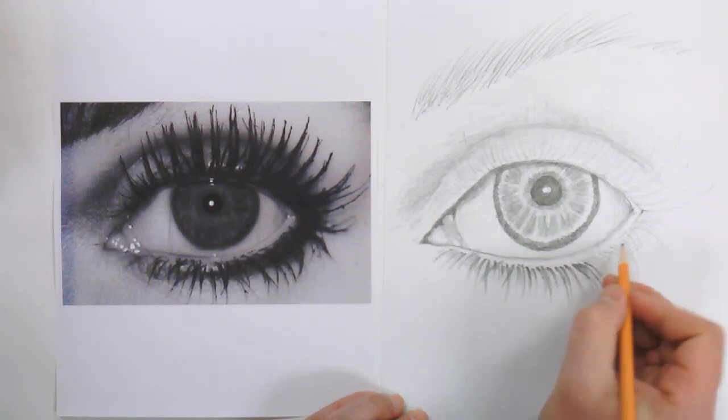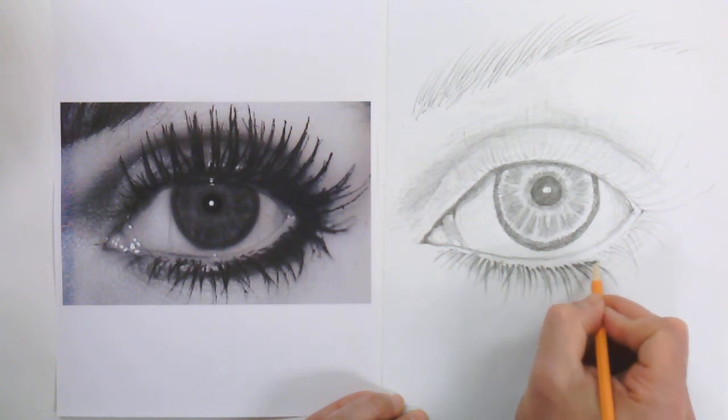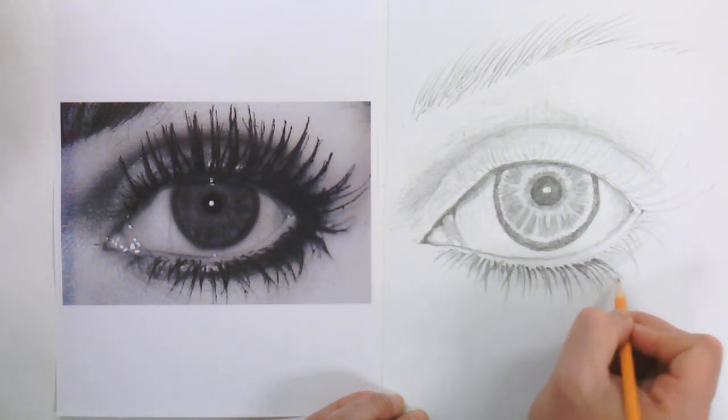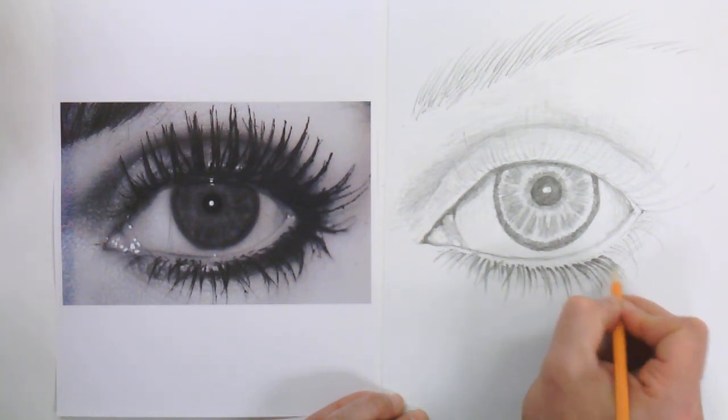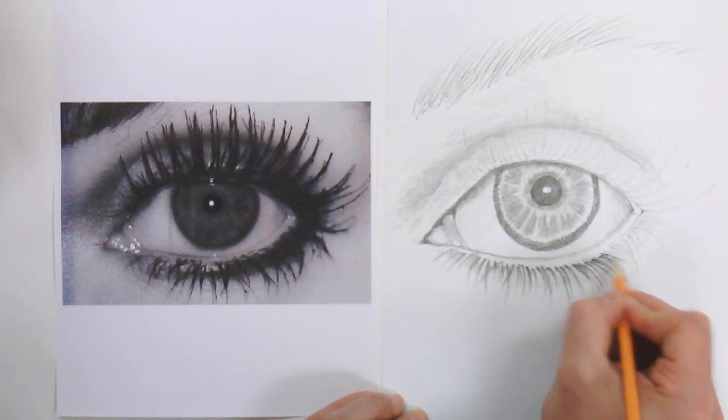So I don't know if you're using this video if you just want to copy along. That's okay. The eye that you're going to draw is going to look different from mine, depending on the person that you're drawing from.